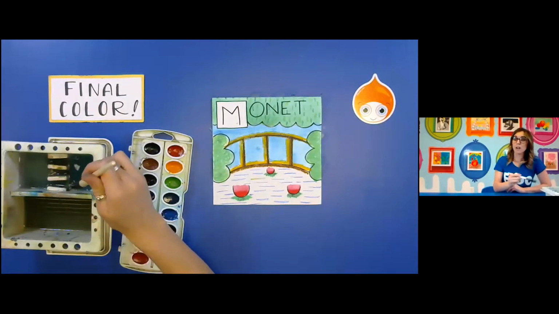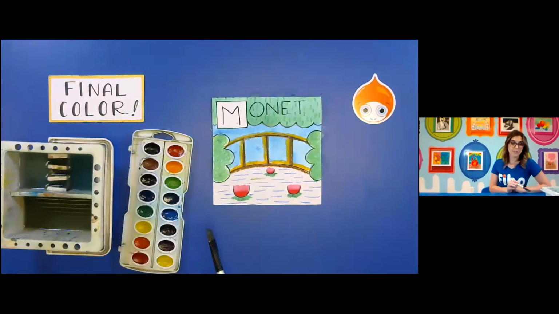Now for the water, I'm going to make sure to choose a different blue. I have blue green and blue and violet blue. I'm going to use regular blue and I'm going to paint my water.